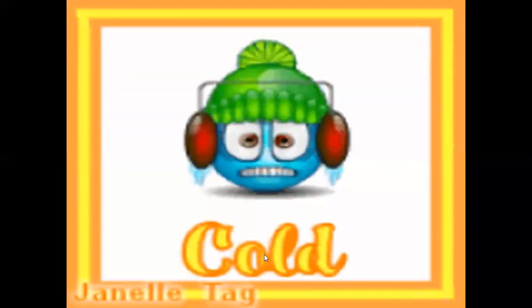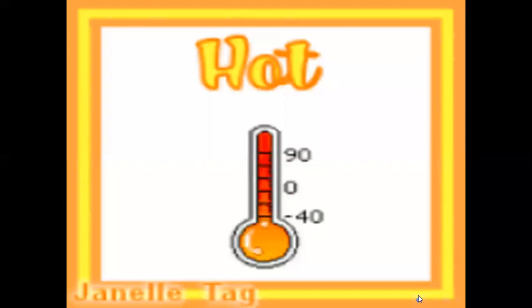But if it is cold, the temperature moves down. Temperature is in two forms, hot form and cold form.